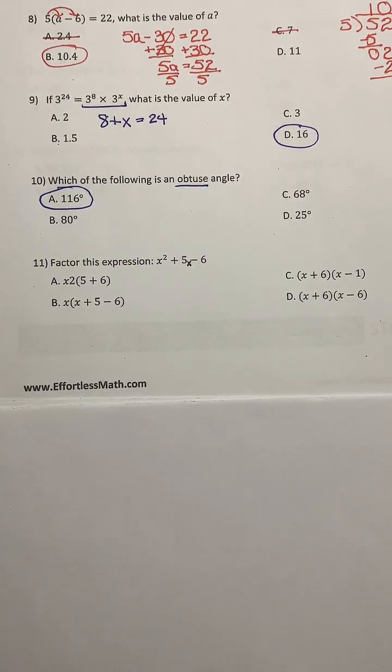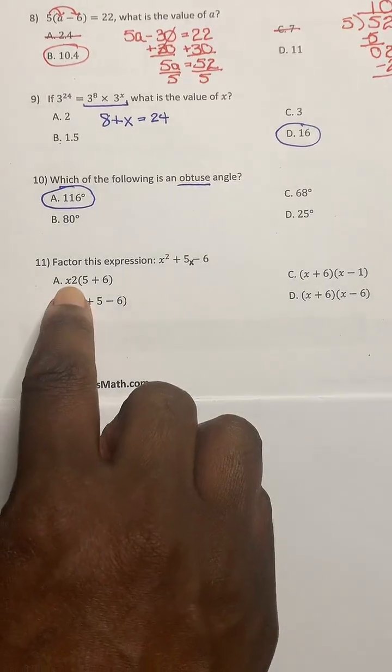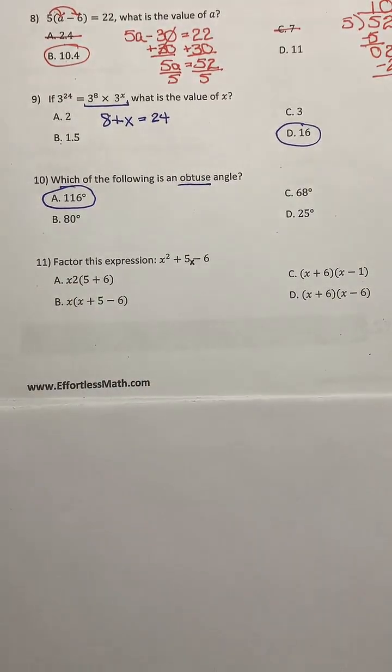So this time we have the factor of this expression, x squared plus 5x minus 6. So we either have A, this is supposed to be an exponent, sorry about that. That was an A, that's B, that's C, and D. So I'm seeing a whole lot of C's. I got Slay is telling me A, but she's not sure.